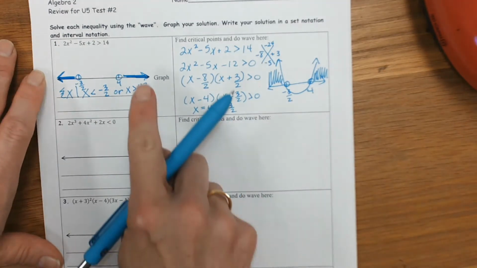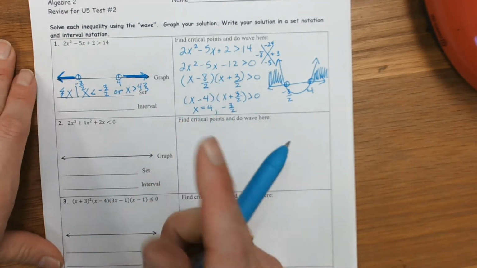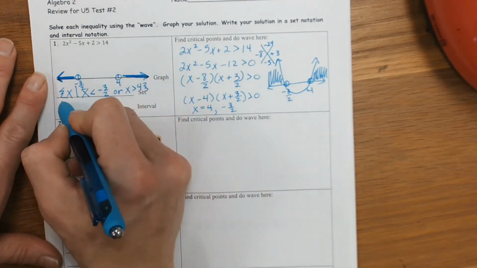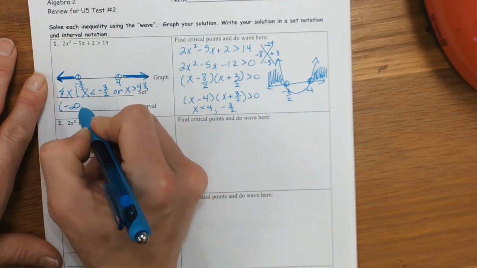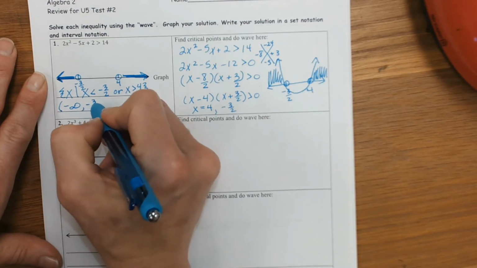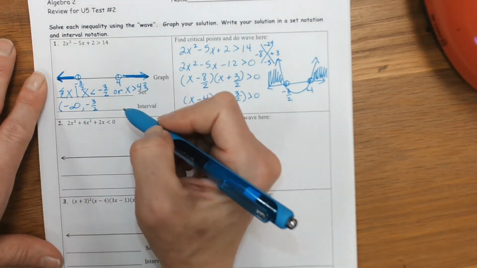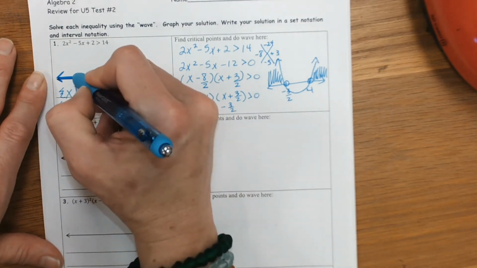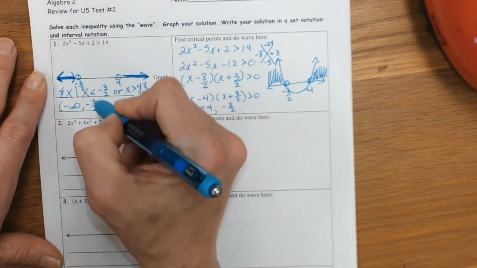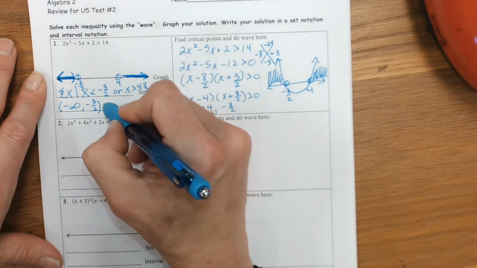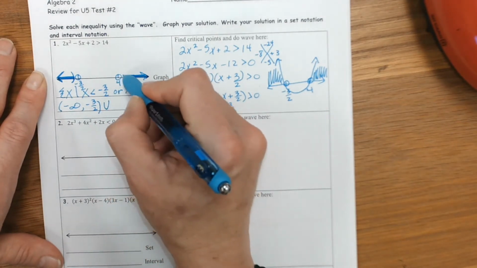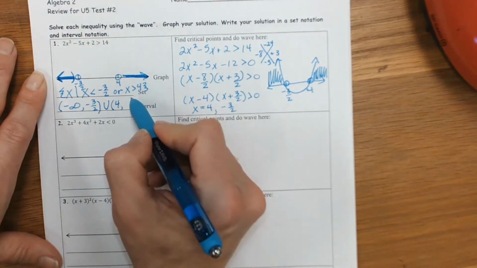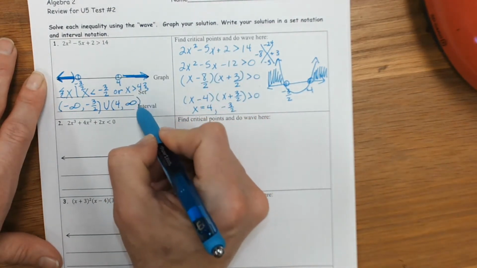All right, and again, when it's split into two parts, we're going to have two intervals. So when it's pointing all the way to the left, we're starting at -infinity, and we go to that -3/2, and we stop. And then we think about, is it parentheses or brackets? And remember, if it doesn't go through, it's a parenthesis because it's getting right up close to it. And then we union, and then again, 4 is going to be in a parenthesis because it's not equal to, and then we're going to infinity.